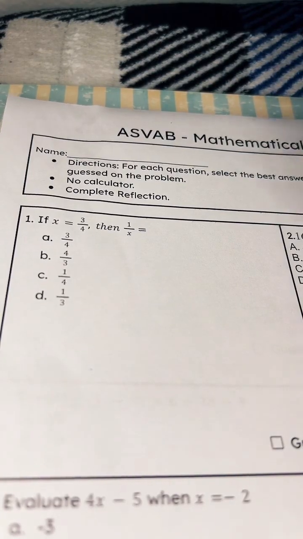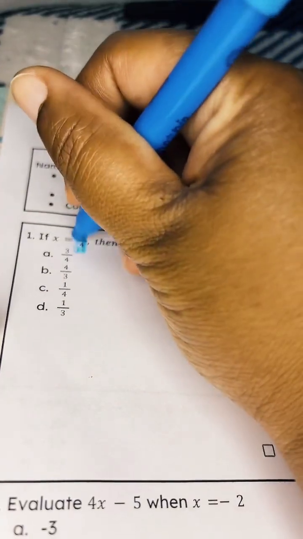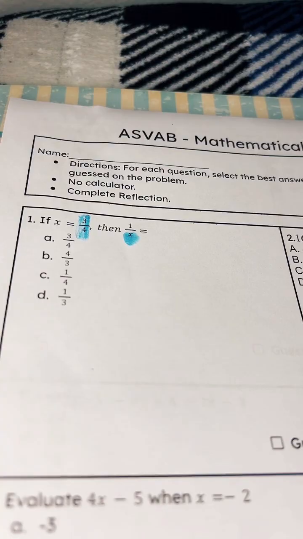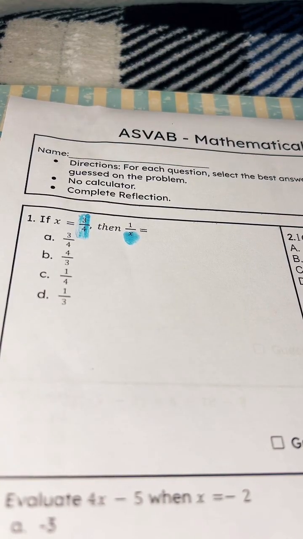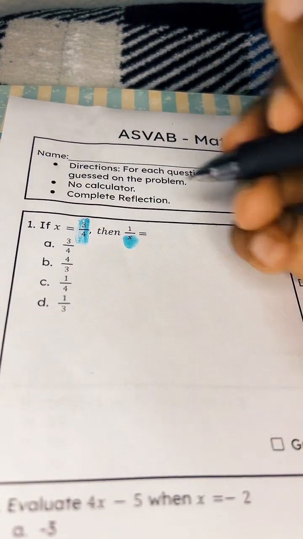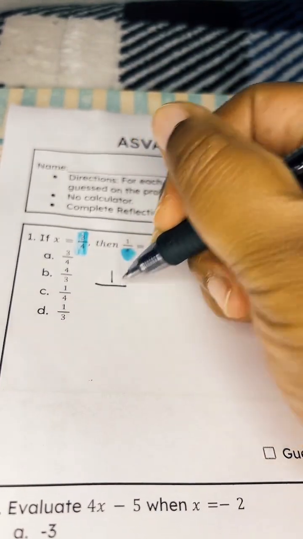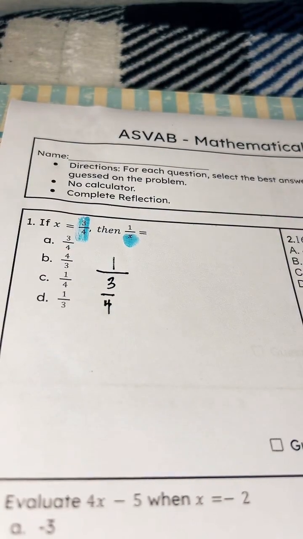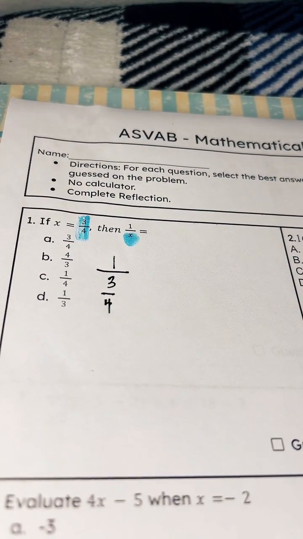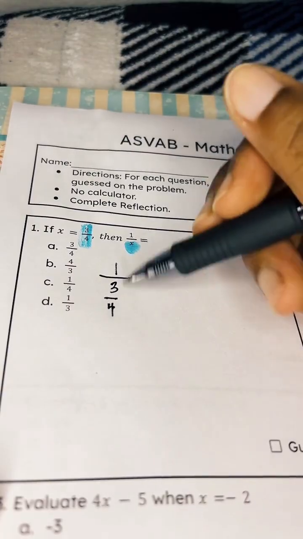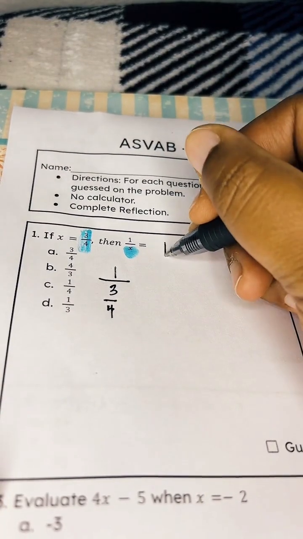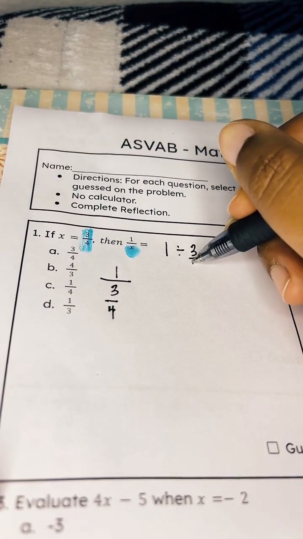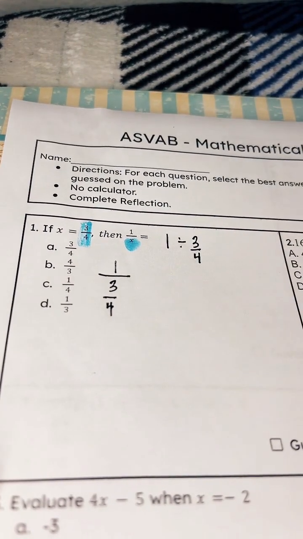Okay. Kia said it is C. So we're going to plug in, substitute 3/4 in for x. Now, if I write it this way, this does nothing, right? It looks crazy. It doesn't help us at all. So instead, I'm going to write 1, and remember, fraction bar means divide, and then keep it 3/4 like this.